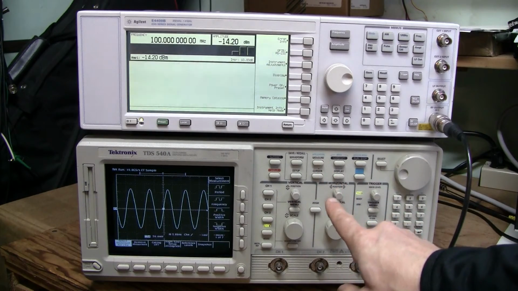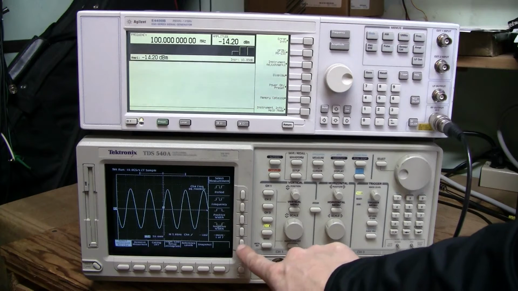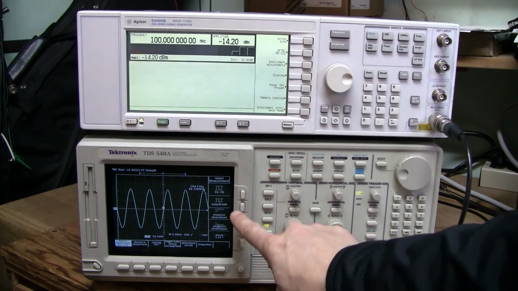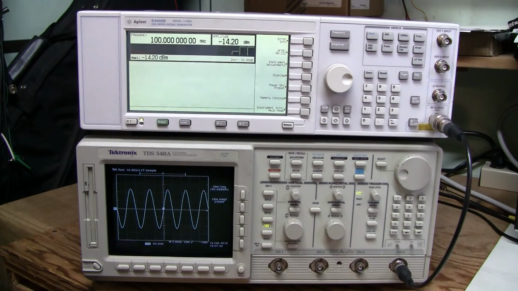Let's measure frequency and amplitude. There you go, 100 megahertz, 238 millivolts. Looks fine on the first glance.